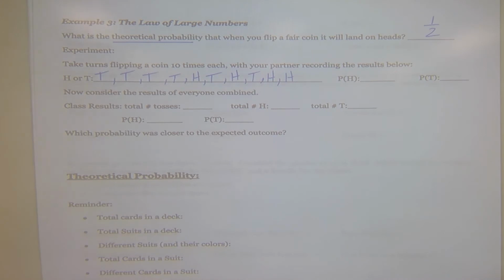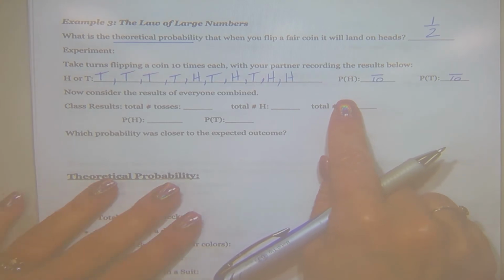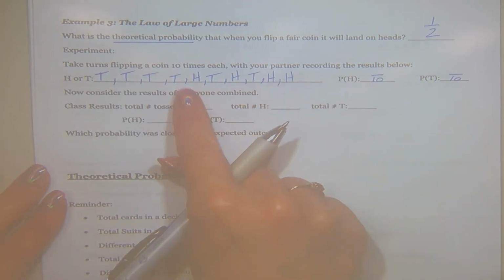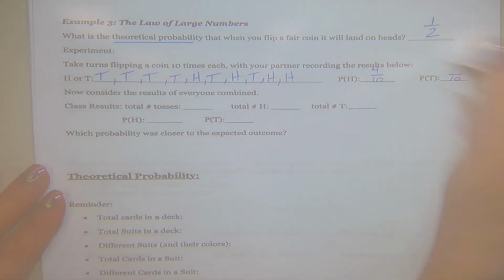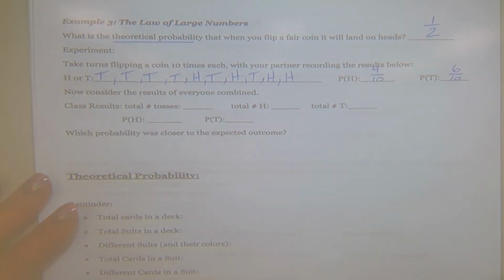You have a list of heads and tails, I have a list of heads and tails, and they are not the same. Yours are different than mine because you did your own coin flips. Our probability is an empirical, an experimental probability. We did 10 coin flips, so our denominators are 10. Out of those 10 coin flips, count how many heads you had. I had 4. Count how many tails you had. I had 6.